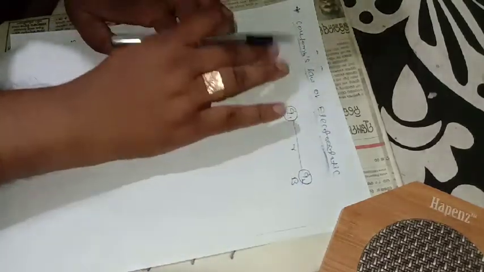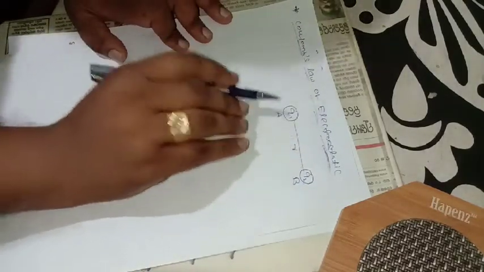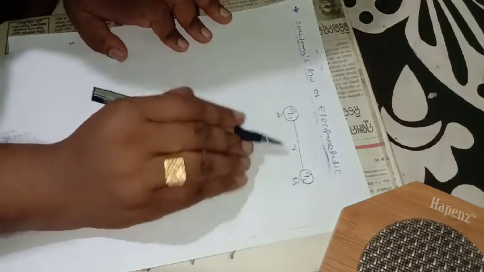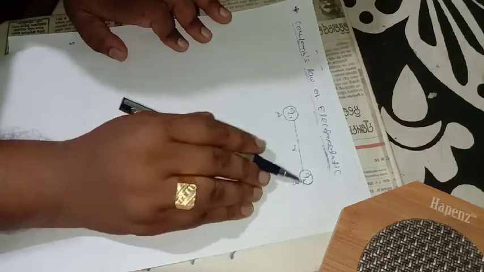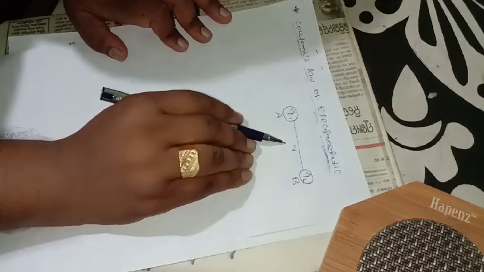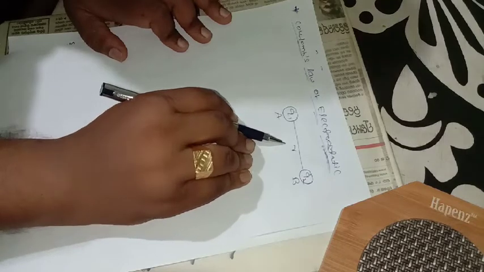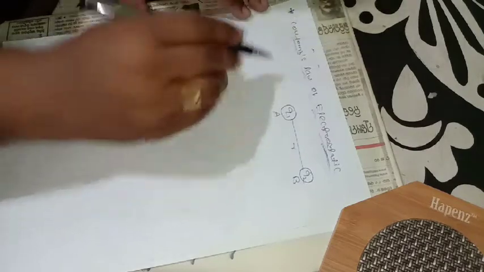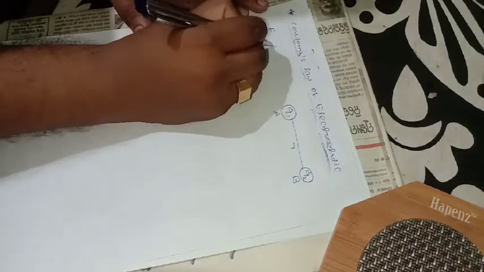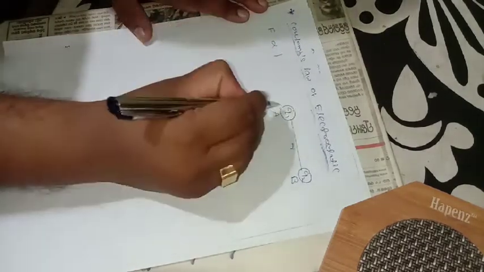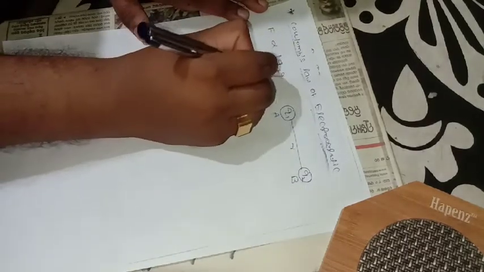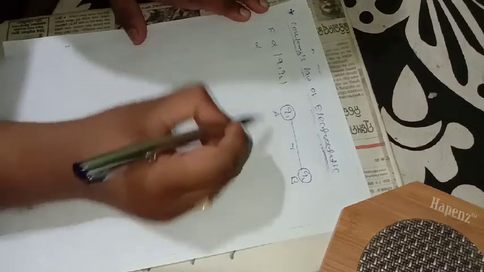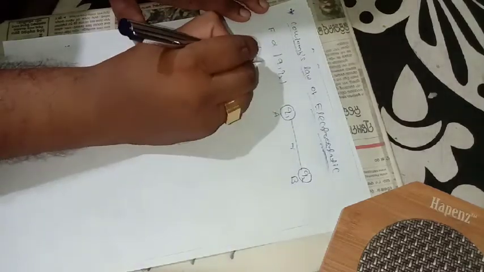So how can I define Coulomb's law of electrostatics? The force of attraction or the force of repulsion between two stationary point charges is directly proportional to the product of charges. So force is directly proportional to the magnitude of the product of two charges Q1, Q2, and it is inversely proportional to the square of the distance of separation between them.